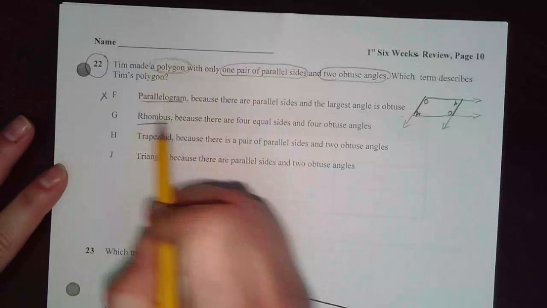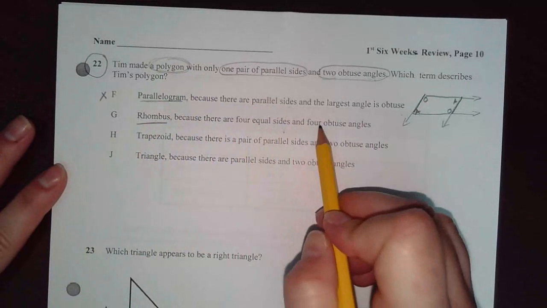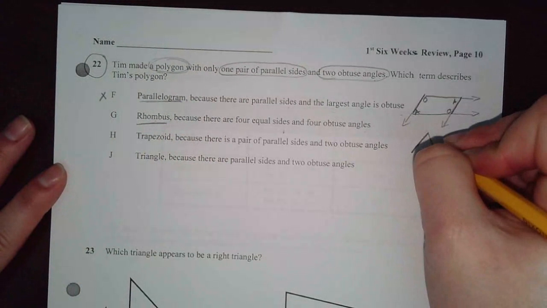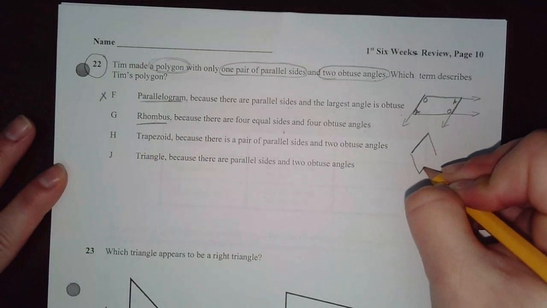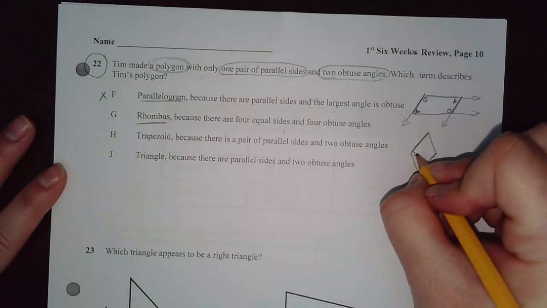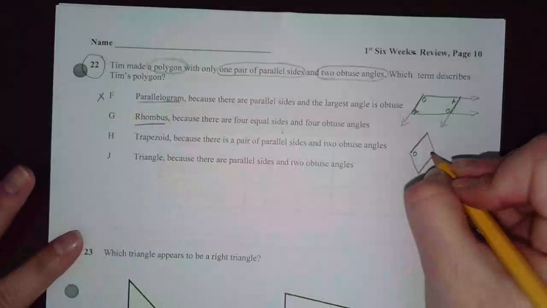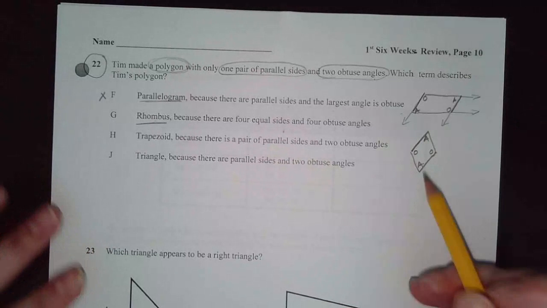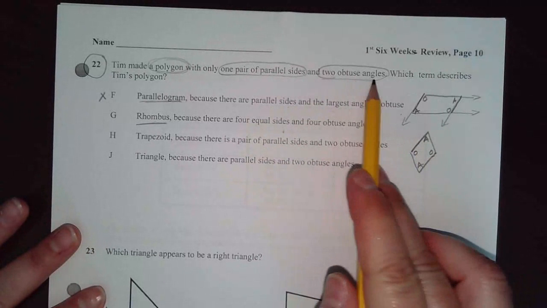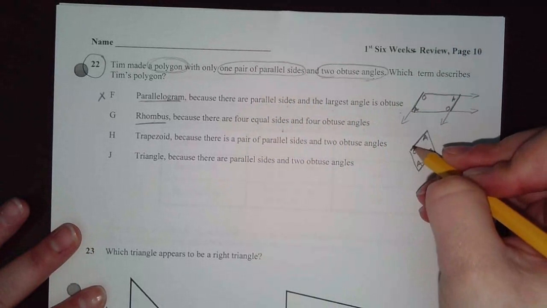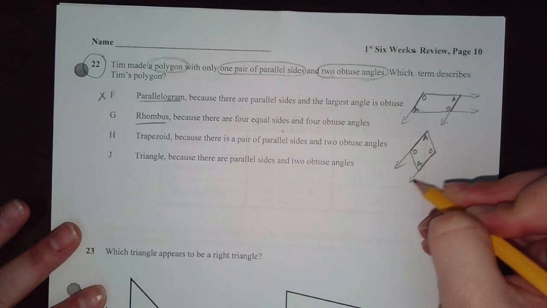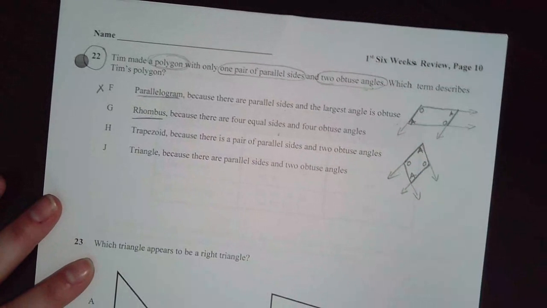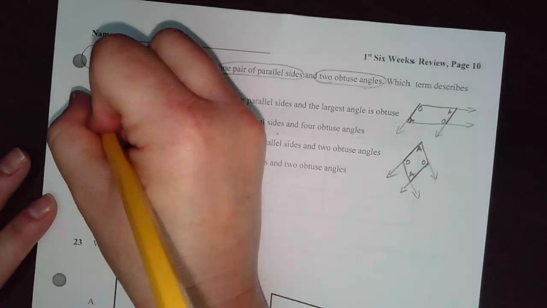A rhombus, because there are 4 equal sides and 4 obtuse angles. Well, let's see. A rhombus, that's a fancy word for a diamond. Okay, so this one is obtuse, really wide, which means this one's obtuse. This one's really small, so this is acute and this is acute. So it does have the 2 obtuse angles, which it said it needed, but let's take a look at parallel sides. Well, this one is going to be parallel with this one. They do not cross. And this line will be parallel with this one. So again, that one has 2 sets of parallel lines, not just one.